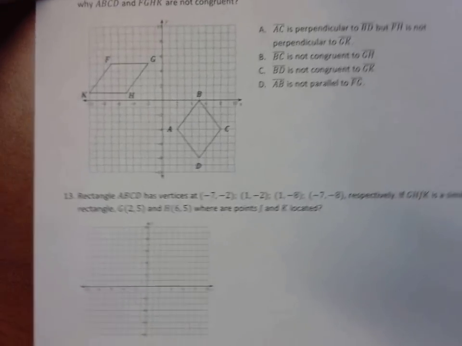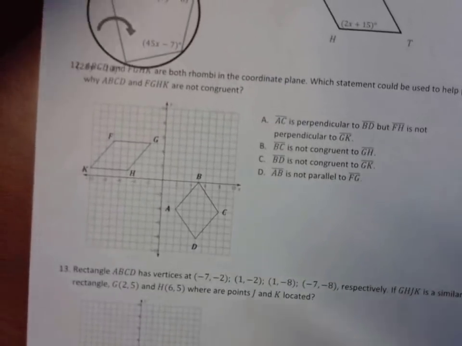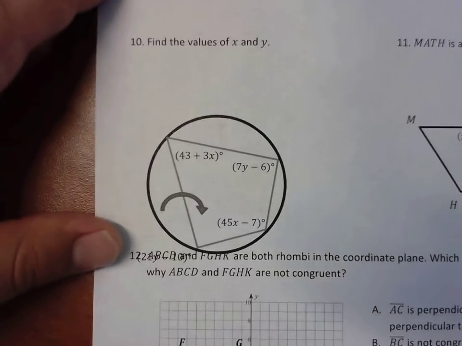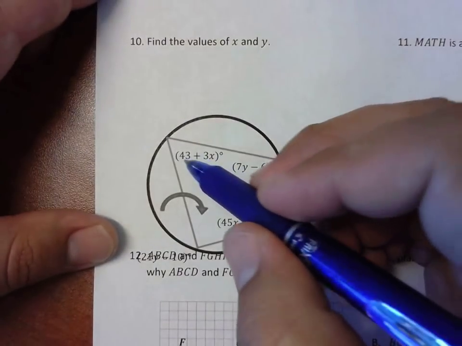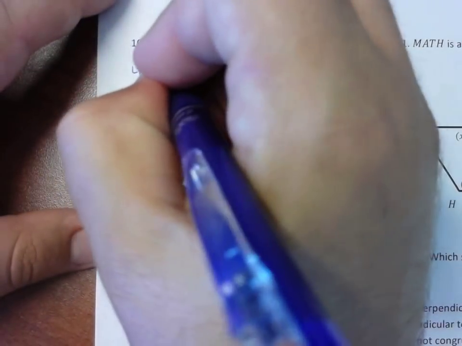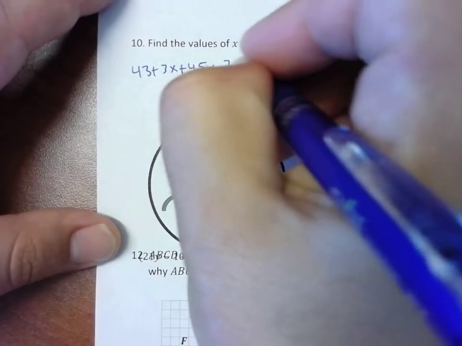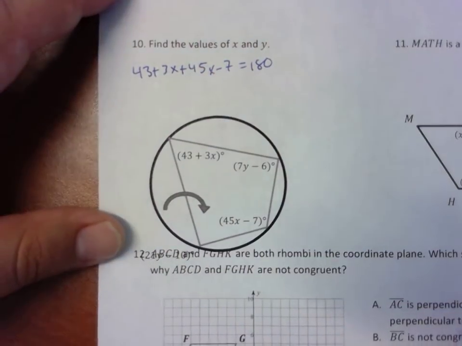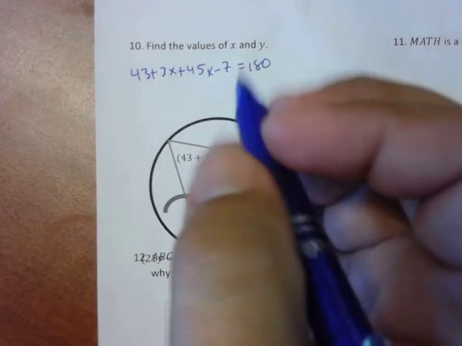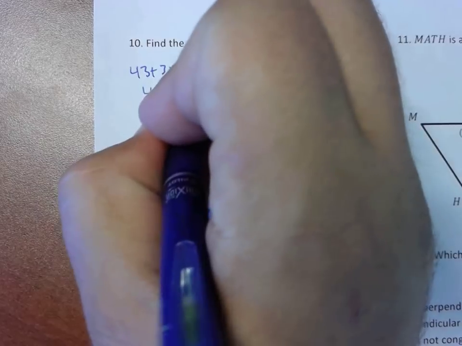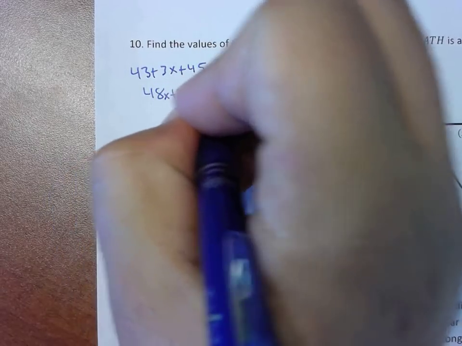Alright. Number 10. Here's the math for this. Find X and Y. Just told you opposite angles add to 180 degrees. So this is opposite. You have 43 plus 3x plus 45x minus 7 equals 180. 45 plus 3, this is 48x plus 36 equals 180.